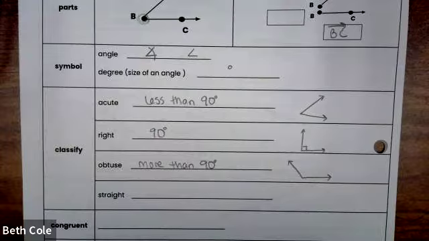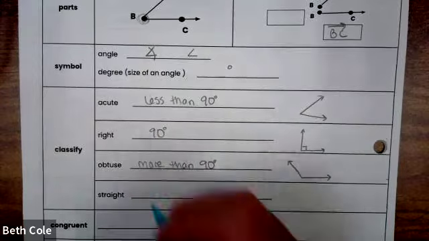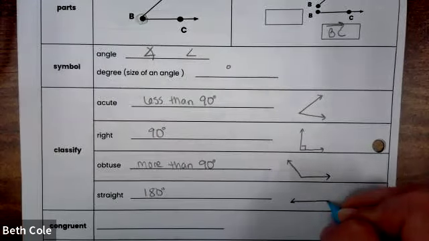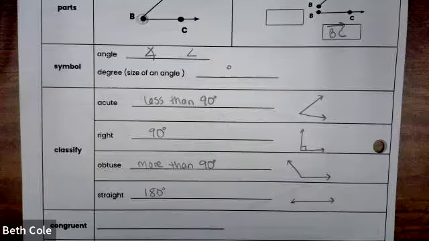And so a straight angle, which you won't hear as much, would be 180 degrees. And it looks just like a line. It's not even really particularly an angle. But a straight line is 180. We'll talk a lot about that. So straight line is 180. Yeah, 120 would be obtuse. 130 would be obtuse. So somewhere between 90 and 180.